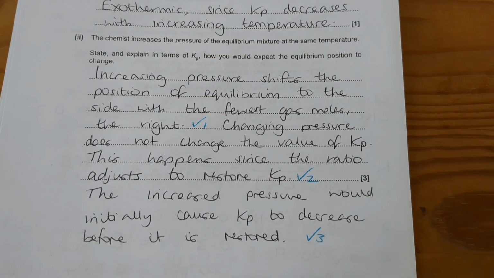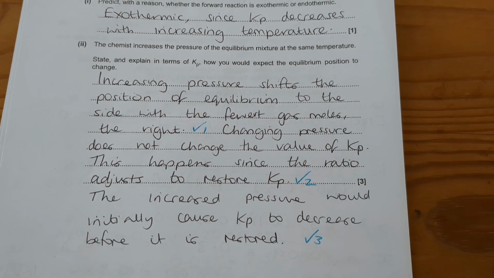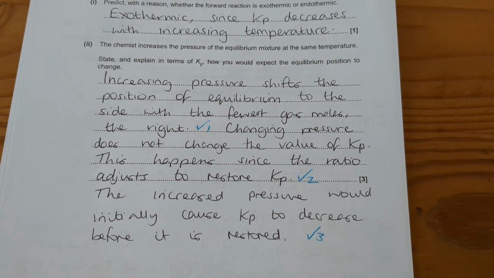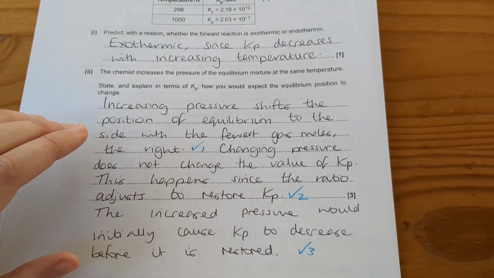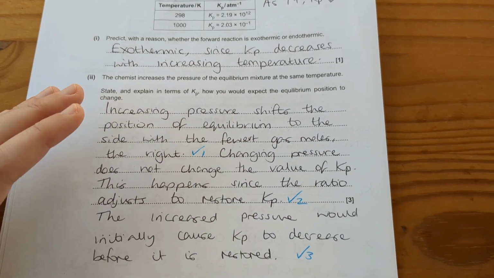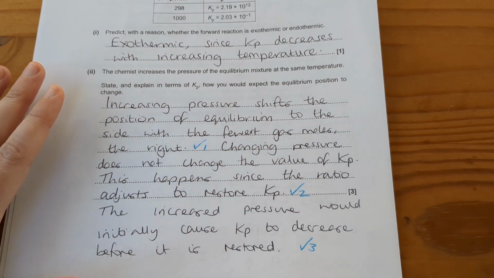The next question is more descriptive. It says the chemist increases the pressure of the equilibrium mixture at the same temperature. State and explain in terms of Kp how you'd expect the equilibrium position to change. So we need to talk about how the pressure will affect Kp, but it wants us to talk about how Kp works, like as a ratio.